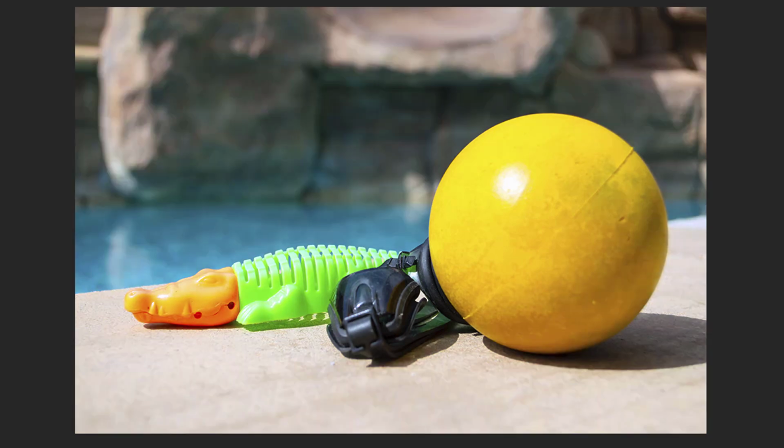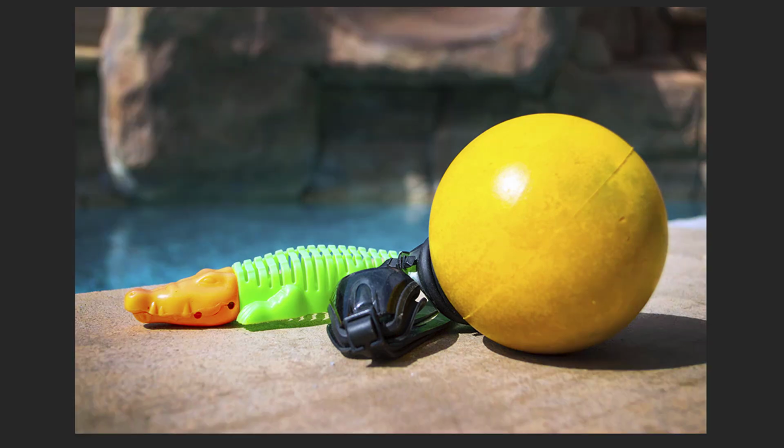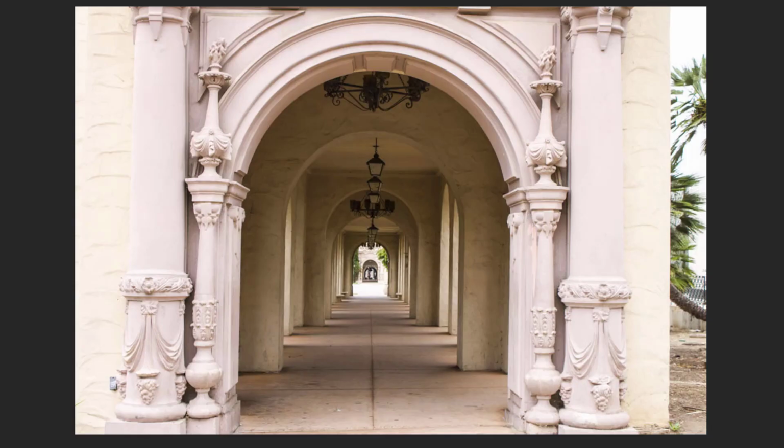So here was our original. Here we are with the burning on the edges and all. So sometimes just a little bit of tone to help you emphasize what's really important in the shot is going to be very helpful.